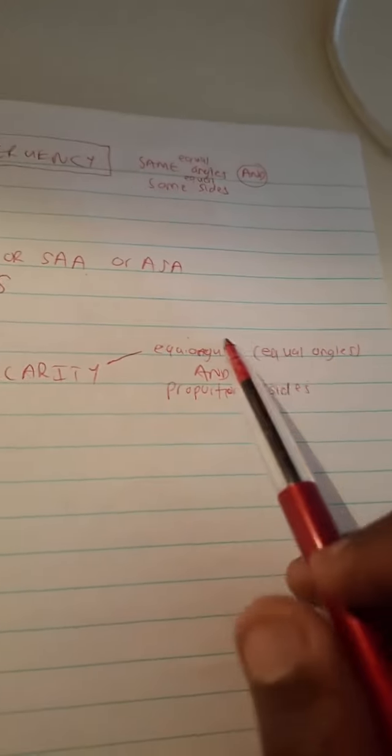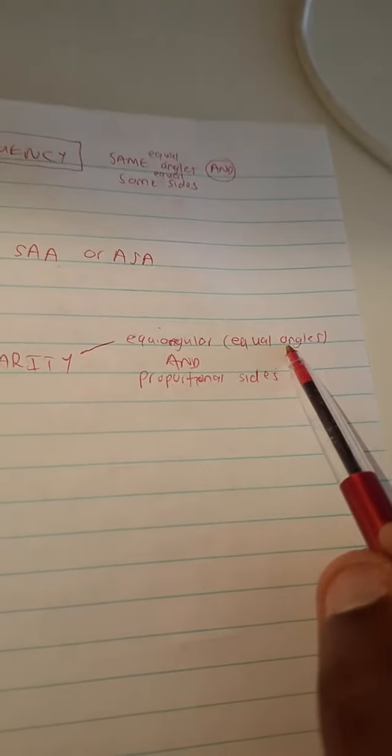Not equal sides, but what? Proportional sides. So equal angles and proportional sides. Okay, that's similarity.